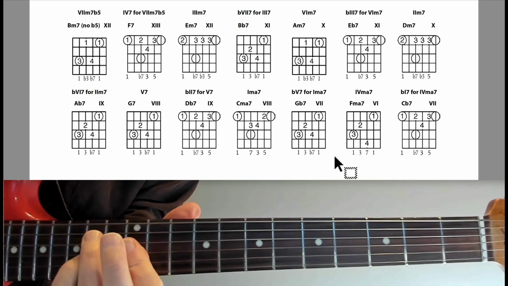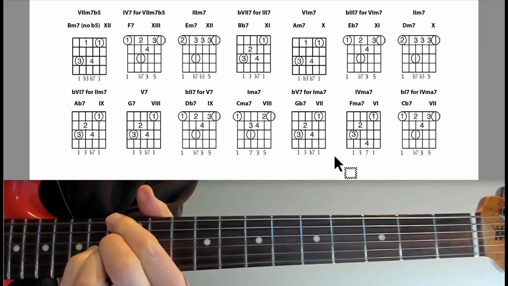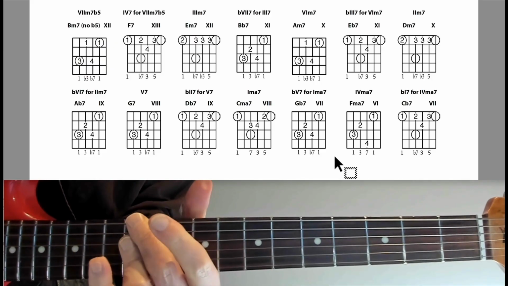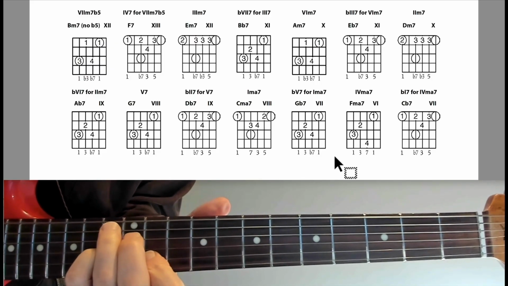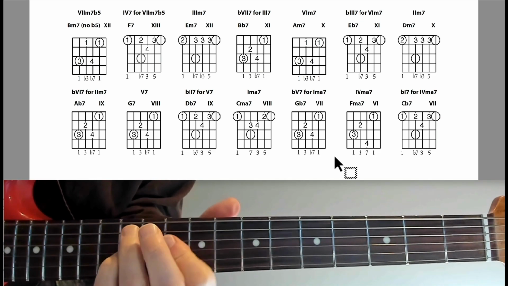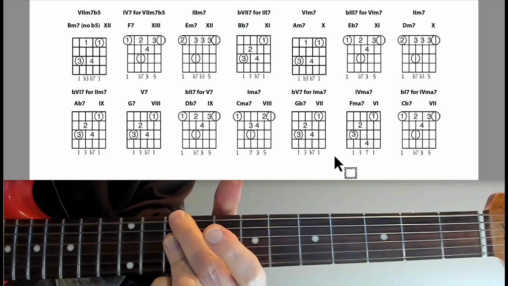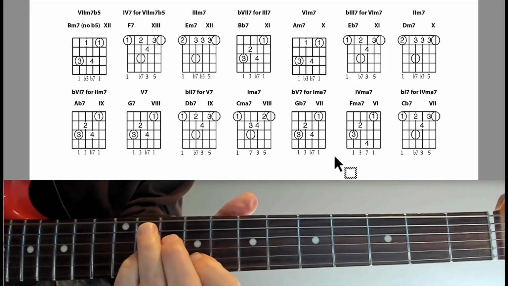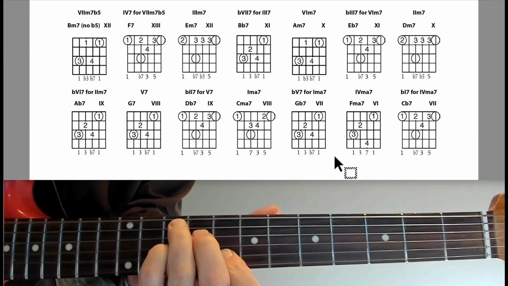In this case, there's no fifth. Flat 5 substitute F7, leading to E minor 7. Flat 5 substitute B flat 7, leading to A minor 7. Flat 5 substitute E flat 7, leads to D minor 7. Flat 5 substitute A flat 7, leads to G7.